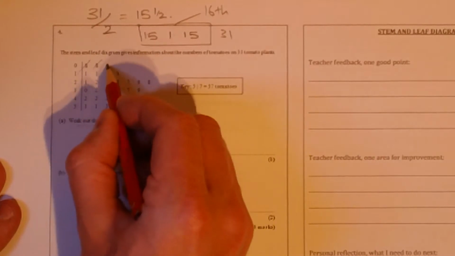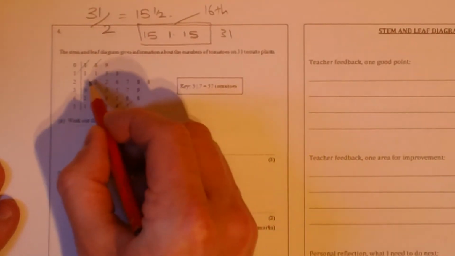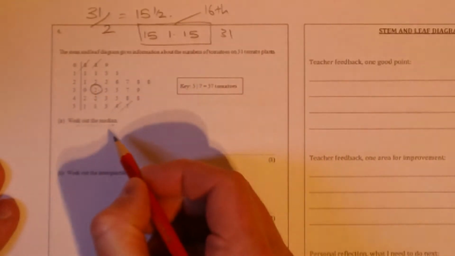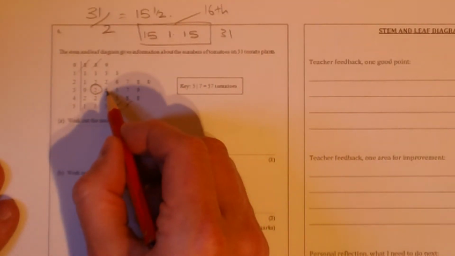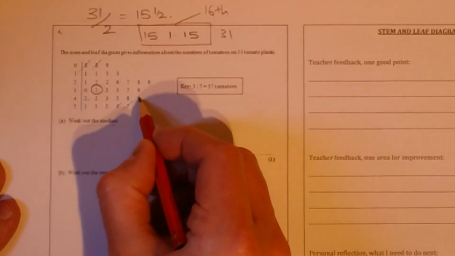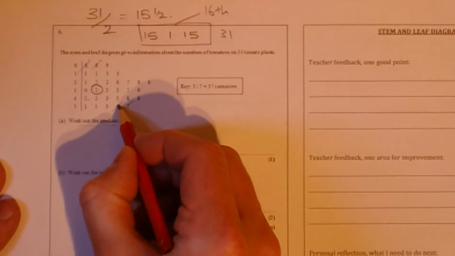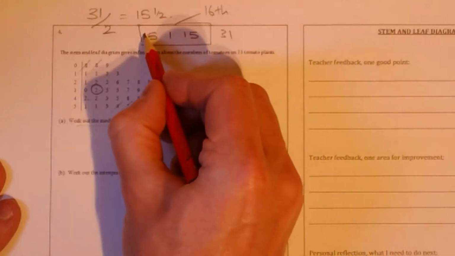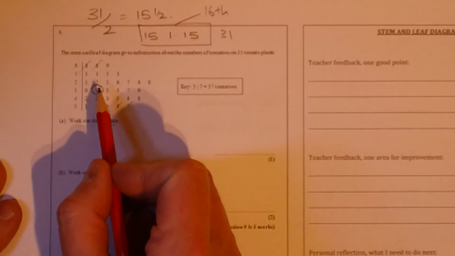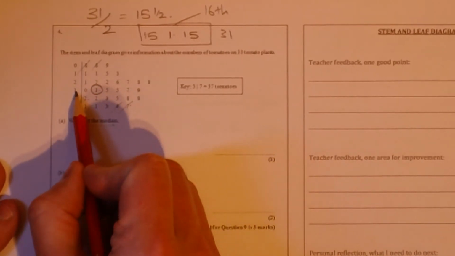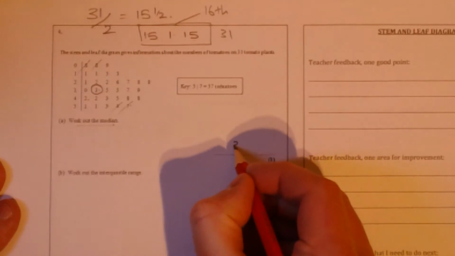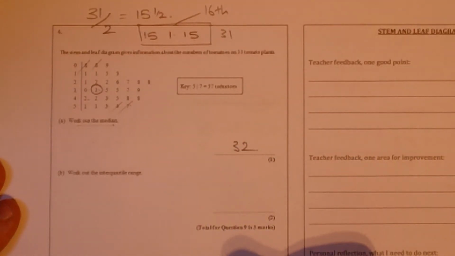are in order. 1, 2, 3, 4, 5, 6, 7, 8, 9, 10, 11, 12, 13, 14, 15, 16. There's the middle one. Again, check there are 16 bigger. 1, 2, 3, 4, 5, 6, 7, 8, 9, 10, 11, 12, 13, 14, 15. 15 values smaller, 15 values bigger, that one in the middle. But it's not 2. Look along to the stem, check the key, that means 32.